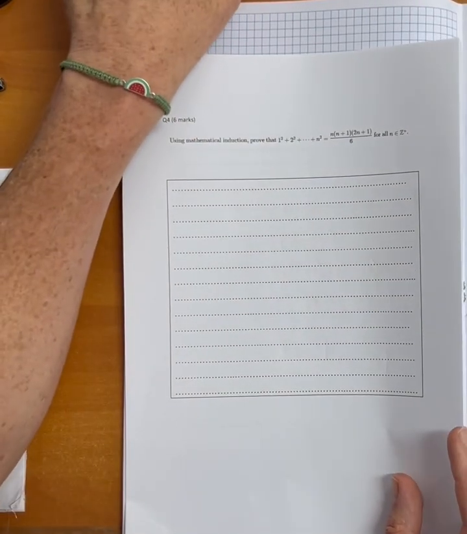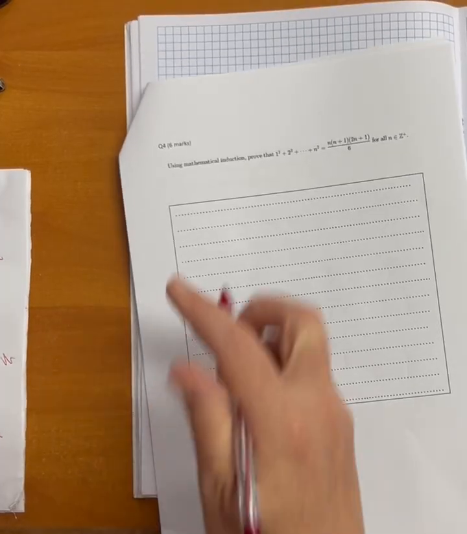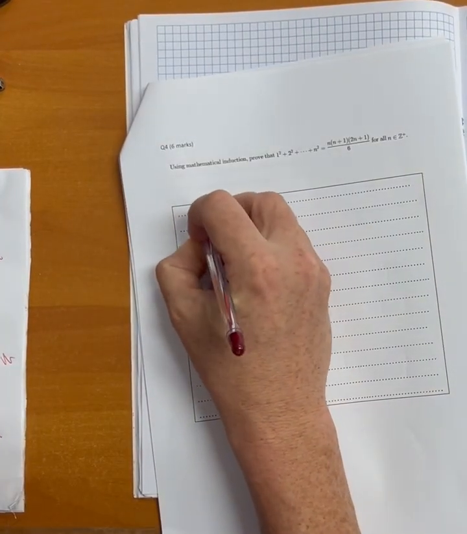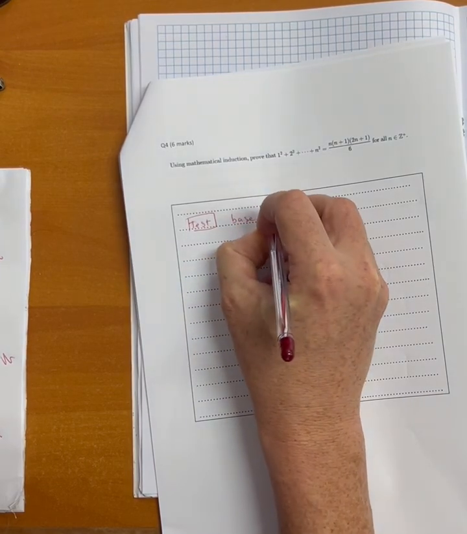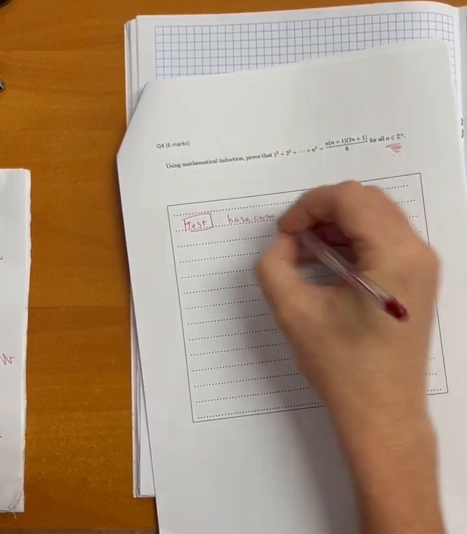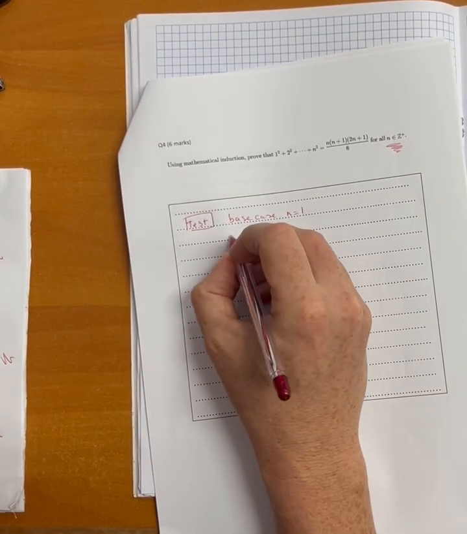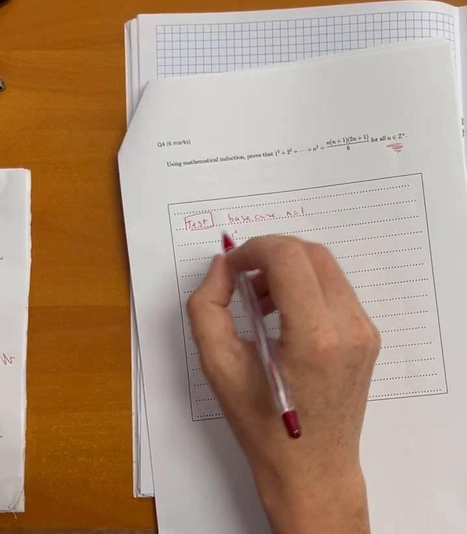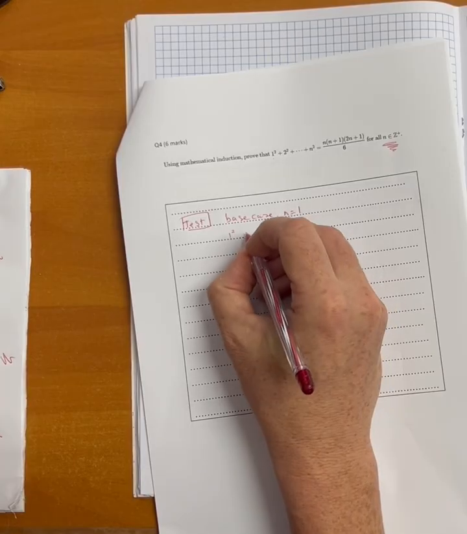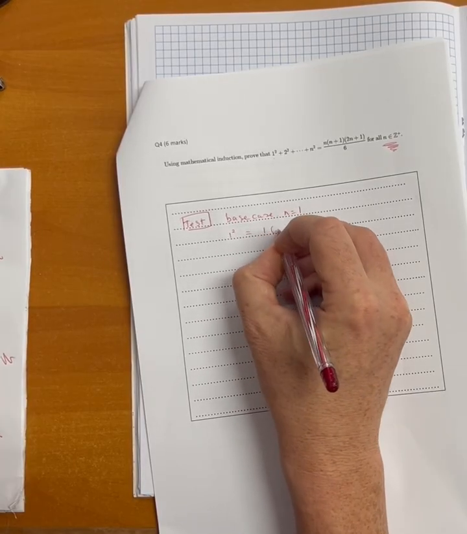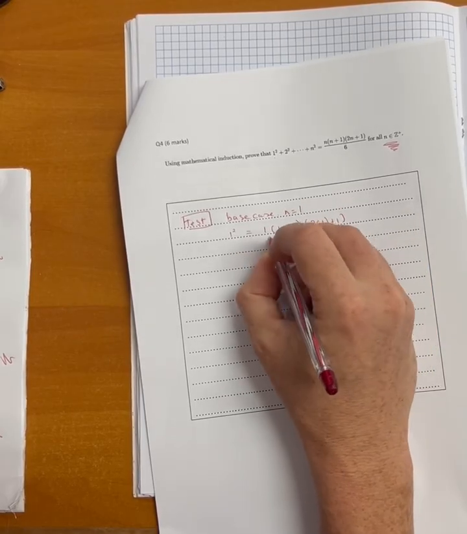Okay, proof by induction. All right, so let's test first. Base case. n is all positive integers, so the base case is n equal to 1. So I test that, so 1 squared plus nothing, because that's what n squared would be. Is that equal to 1 times 1 plus 1 times 2 times 1 plus 1 all over 6?